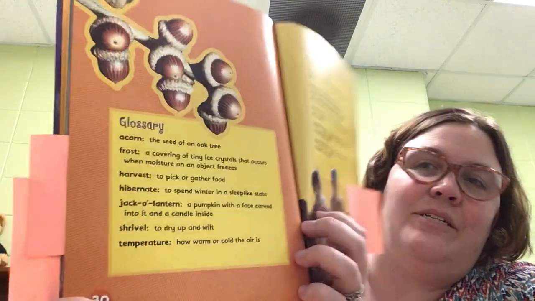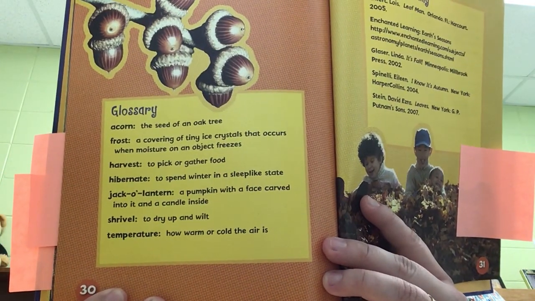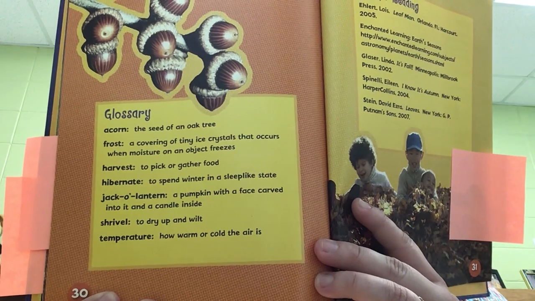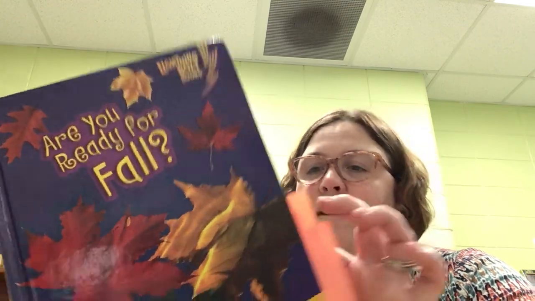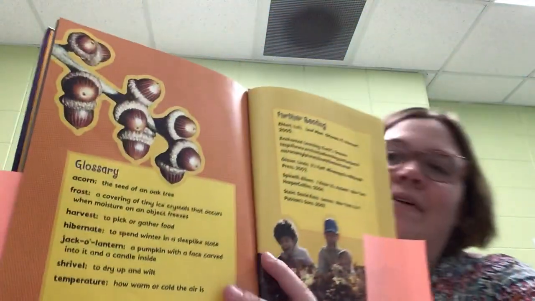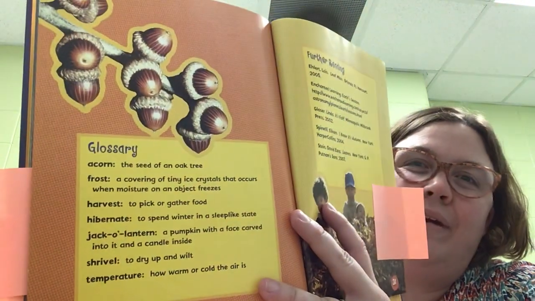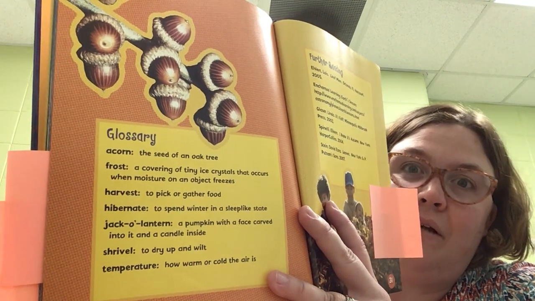So I'm going to read a few pages of this book to you, and as you're listening, I want you to think about, choose 2 words that you are going to add to the glossary, which is a mini dictionary inside of a book. And when you have a glossary in a book, it's always in the back of the book. It has the word and what the word means. And usually the words found in the glossary are in bold print or in a different color within the book. So you know, oh, that word's in the glossary.